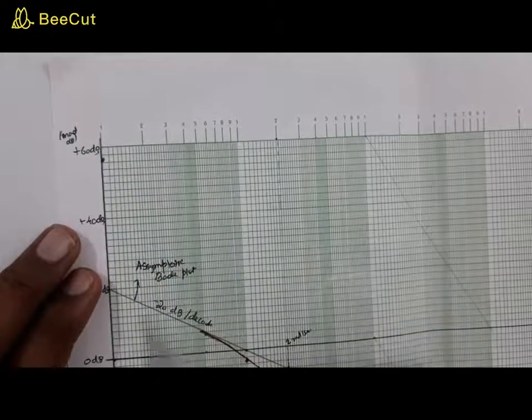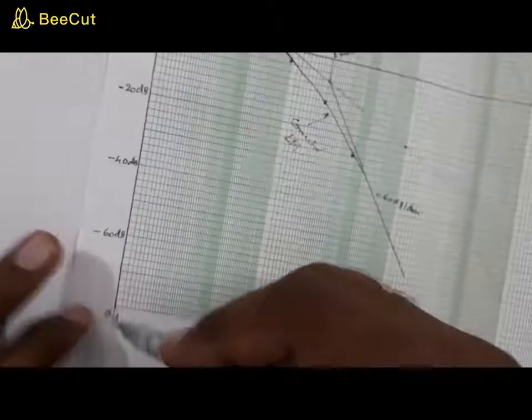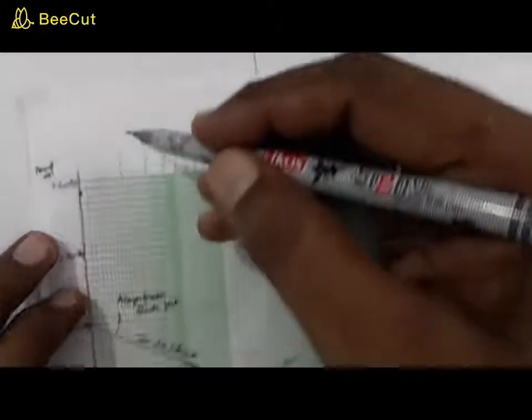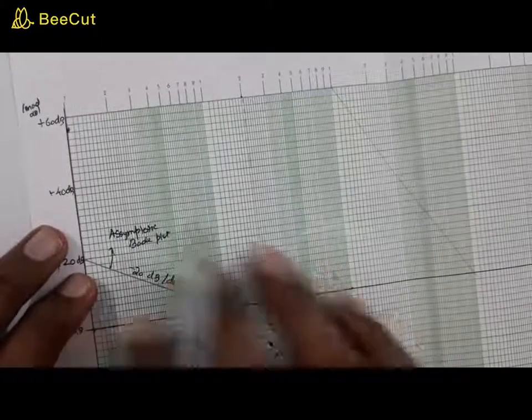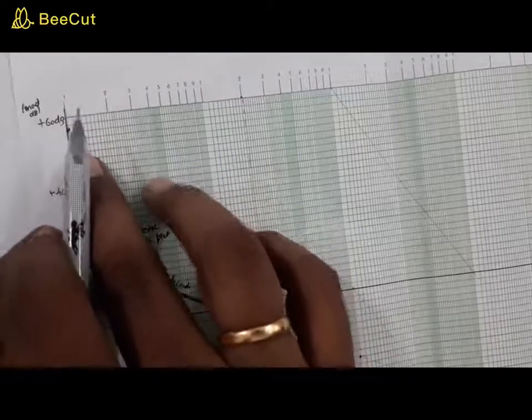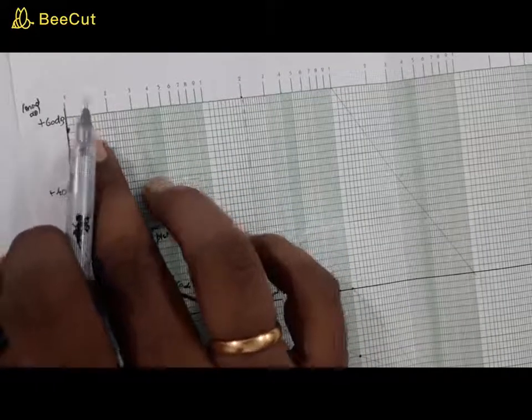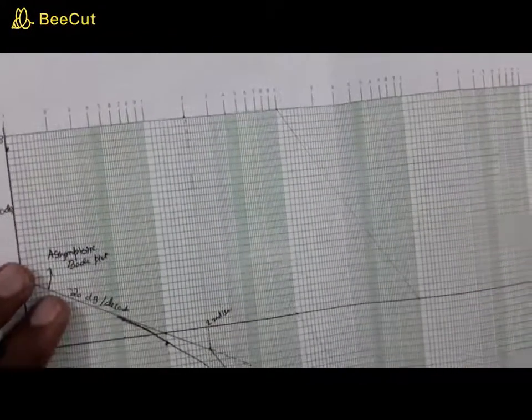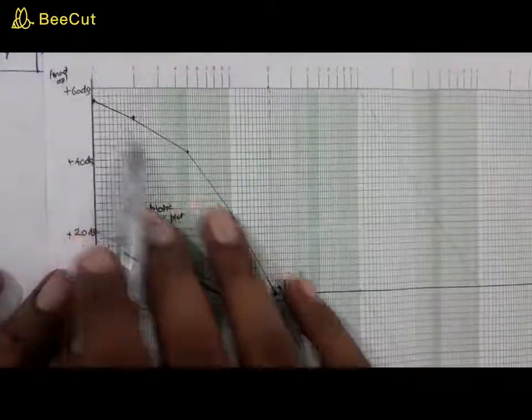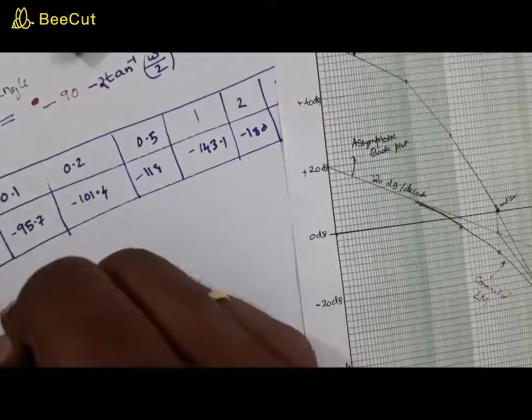And what about at 0.2? If this is 0.1, then this must be 0.2. 0.2 comes around 101. You can find this out by counting, since each subdivision has 3 degrees. You can find the exact point of 101 and all these things. You may do it by yourself, so you will get a phase plot something like this. Now from this, the first step is to find out the GCF and PCF.